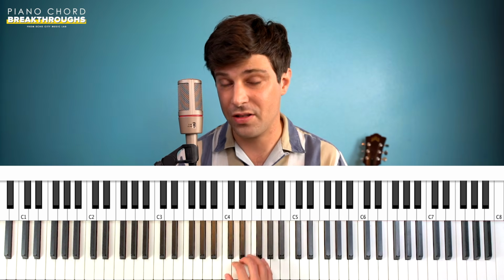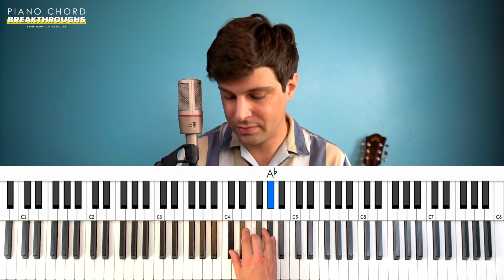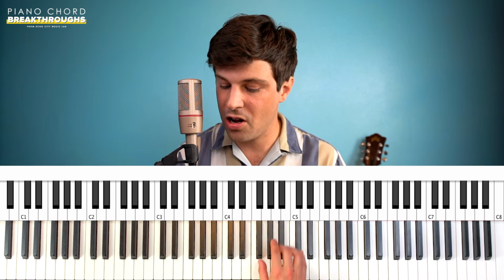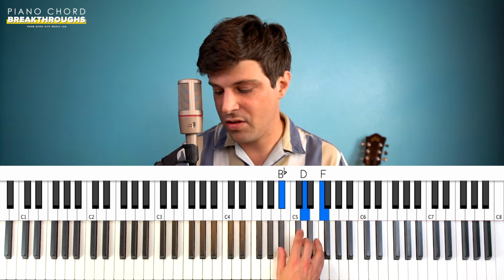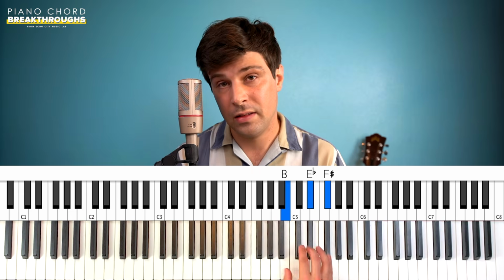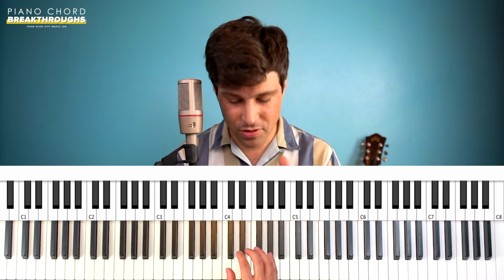Another great way to practice these is just stepping up or down chromatically. So that means just moving in half steps. So you start with all the major chords. And you go all the way until you get back to C. And you can go back down if you want. Of course, you'll want to take it slow at first.